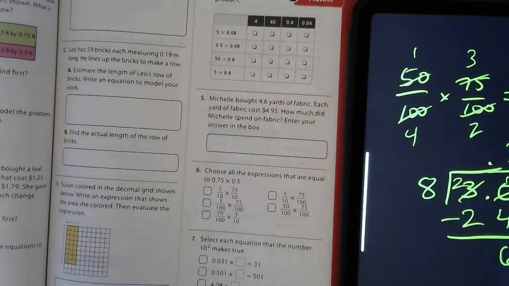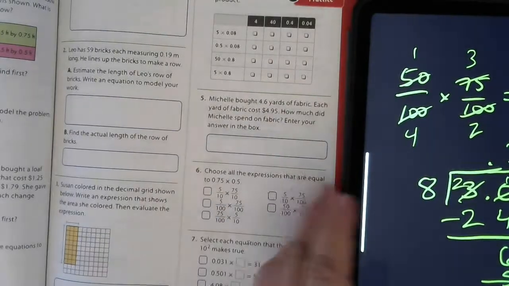8 goes into 60. Let's say 7 times. That's 56. I get 4. Add my 0 and bring it down. 8 goes into 40. Oh no.